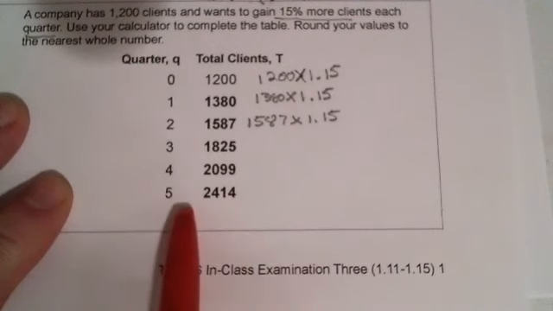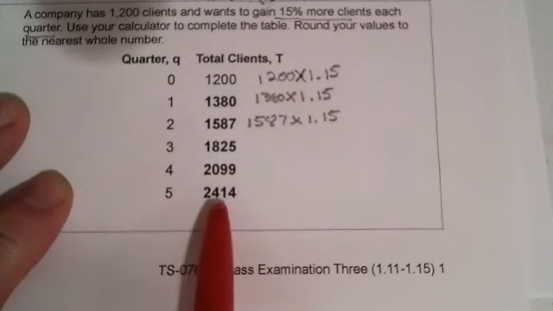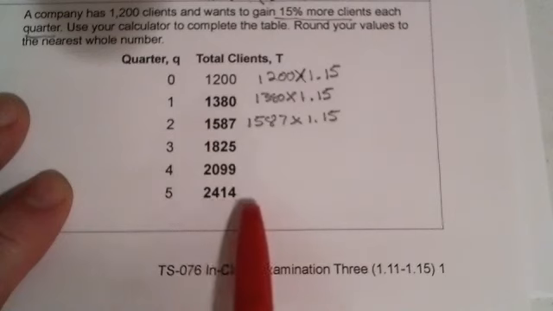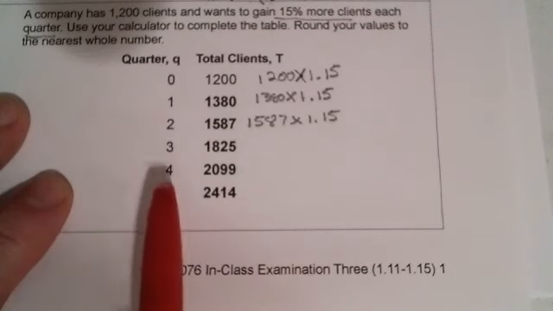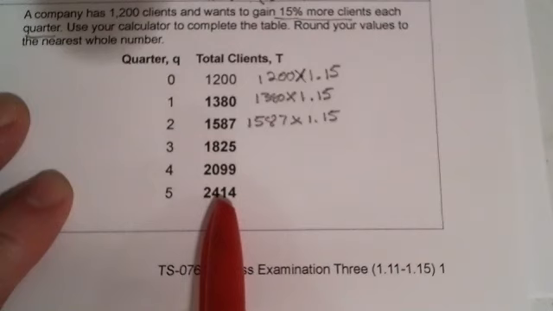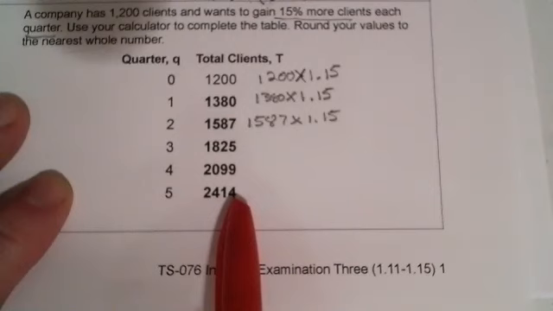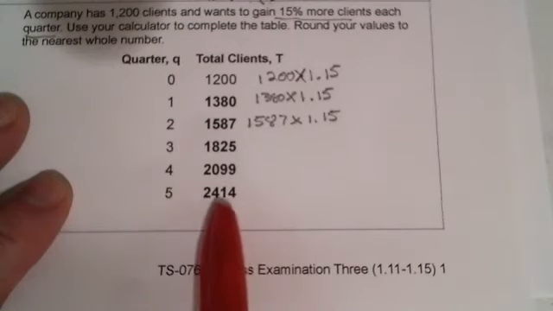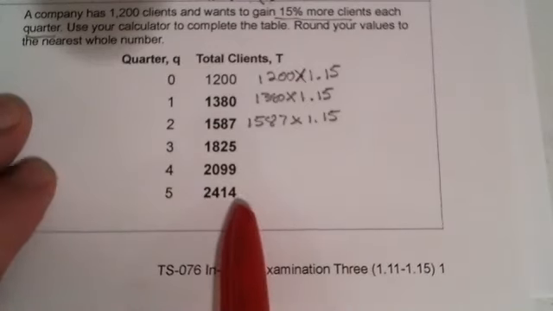So I'm guessing I've got to get to 4,000 something clients. Can you think with me out loud a little bit? After 5 quarters, I got 2,400. How many quarters is it going to take me to get to 4,000? Twice this much, right? I'm going to guess around 10 quarters. Doubling this gets me close to 4,000 something.